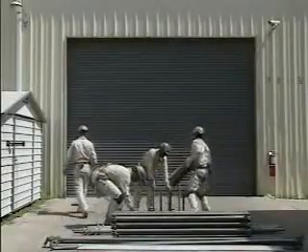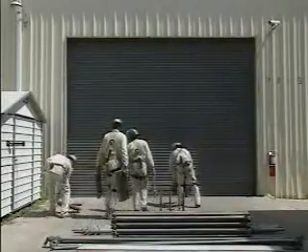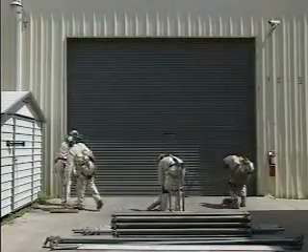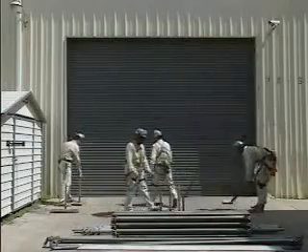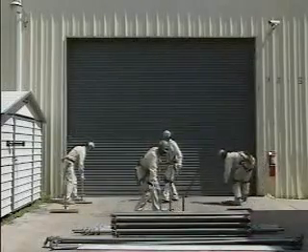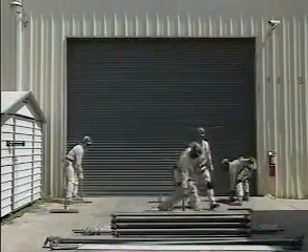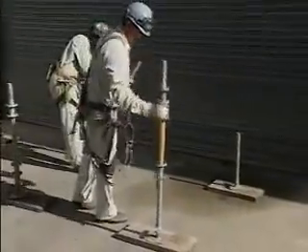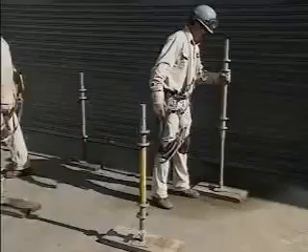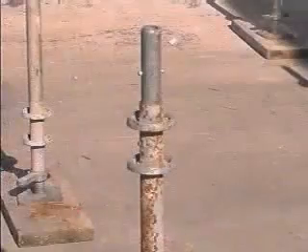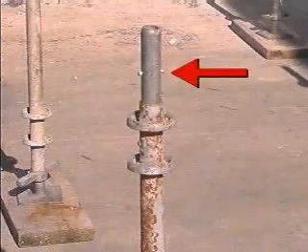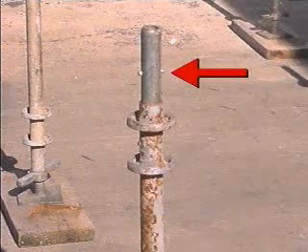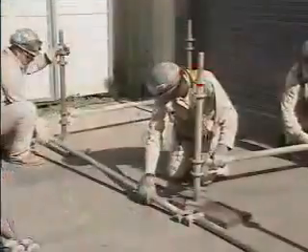Let's watch these scaffold builders erect a systems scaffold using the components they've gathered. They start by placing wooden boards called sills on the ground where the scaffold legs will be located, and then placing a base plate with a screw jack on top of each sill. Next, short vertical posts called starter collars are placed on top of the screw jacks. The builders have added a connector called a coupling pin to the top of each starter collar so that other vertical posts can be added later.